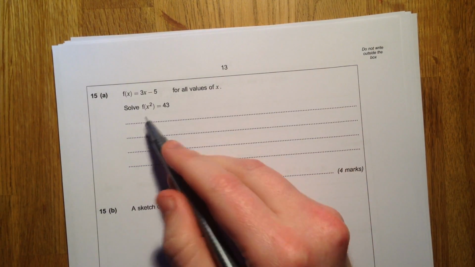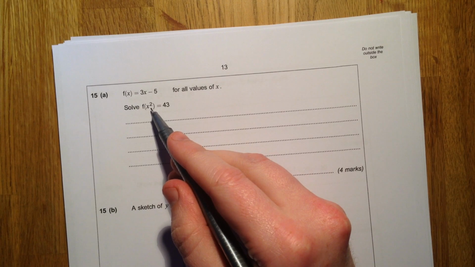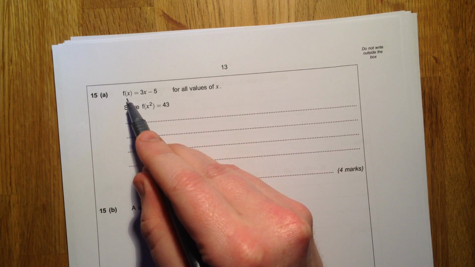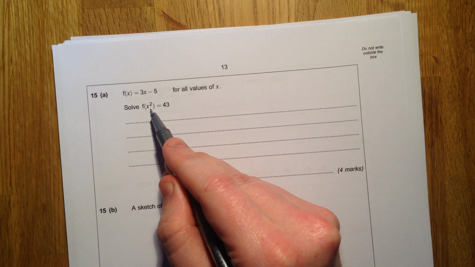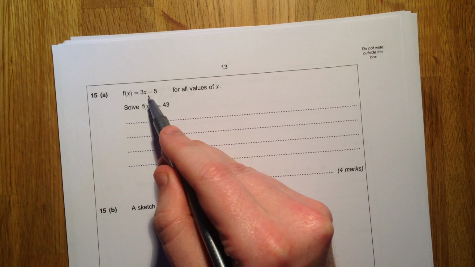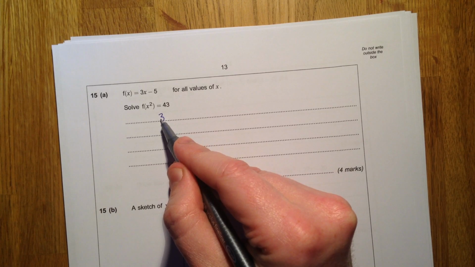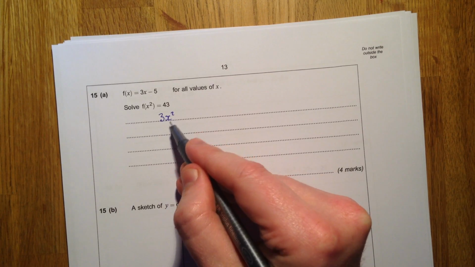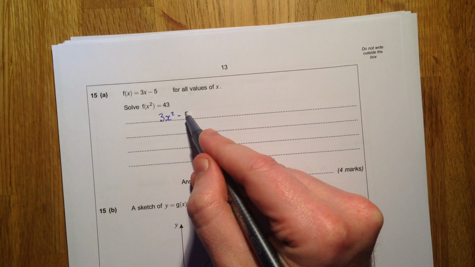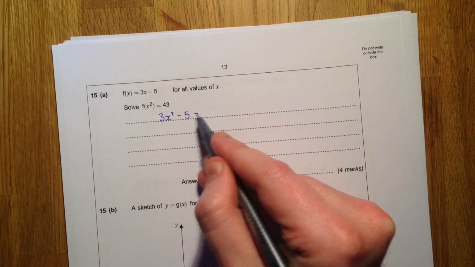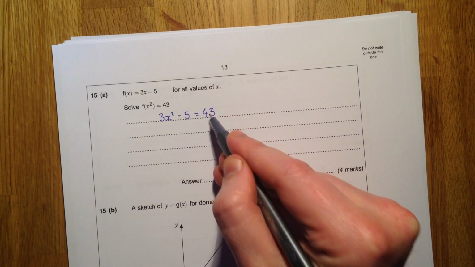Right, for this one we're asked to solve f of x squared. So if you notice, the x has become x squared here. So every time we see an x in this function, we can replace it with x squared. So that simply means that 3x squared, take away 5, equals the 43 here.